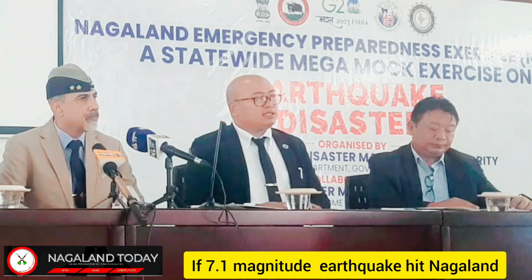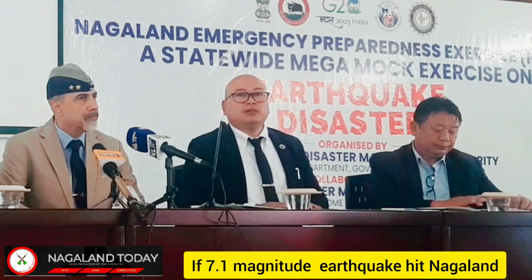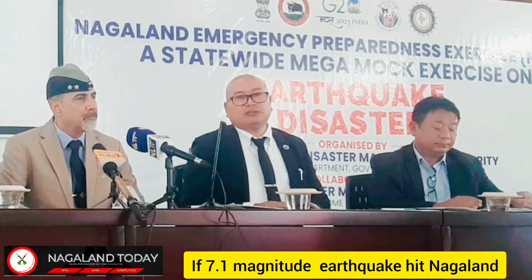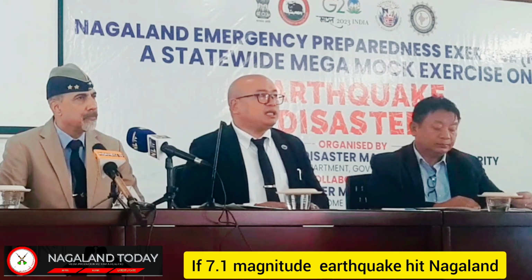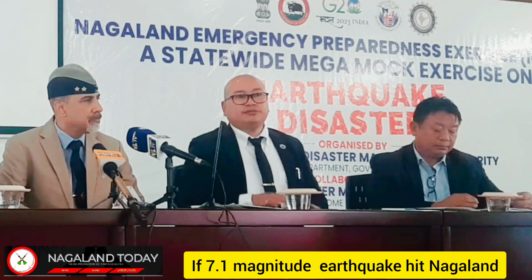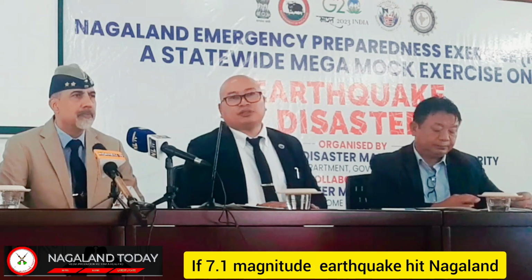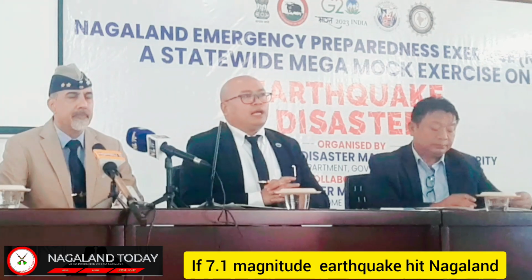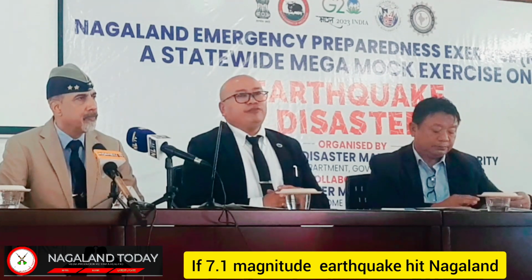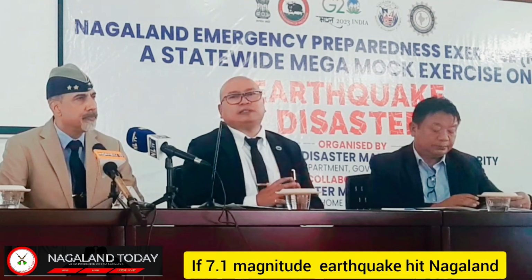Some of the villages have yet to constitute them. We are in the process, because with the change of the village council, there is a transition period. The old ones have dissolved and the formation of the new ones is still in process. So the Nagaland Emergency Preparedness Exercise involves almost everyone in the state.